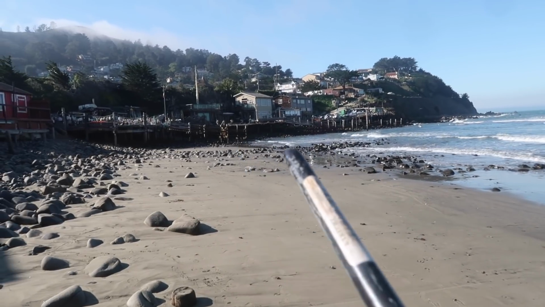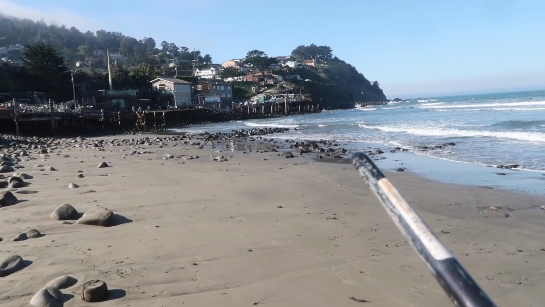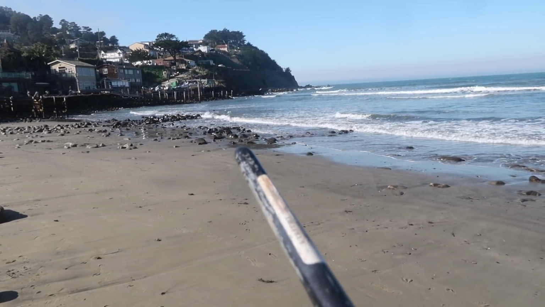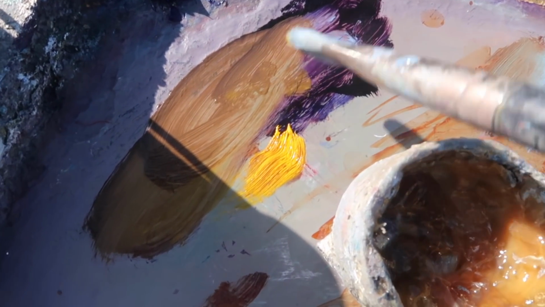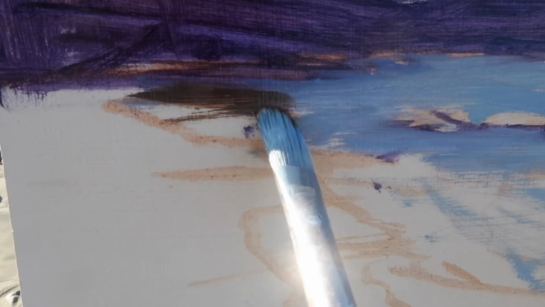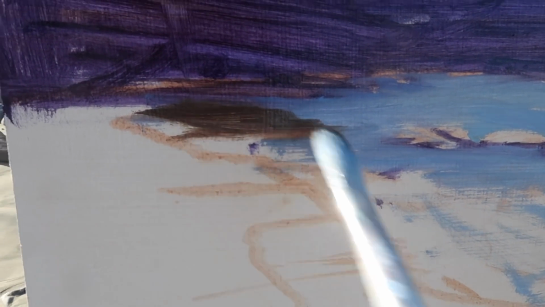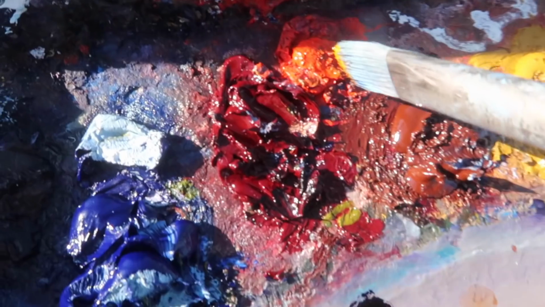All right, I'm mixing a color for the wet sand near the rocks, like here, and yeah, like right in here. I'm using the purple mixture that I had for my darks, and I mixed in a little bit of burnt sienna. I want there to be more red in that. I'm gonna mix in a little cad red light.